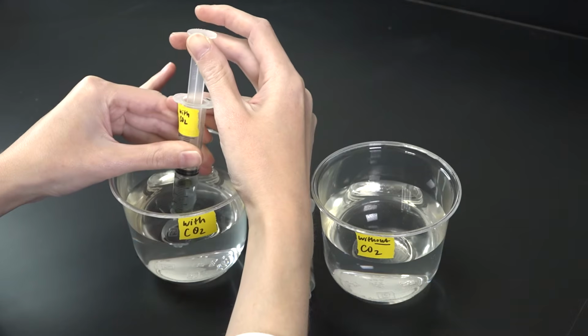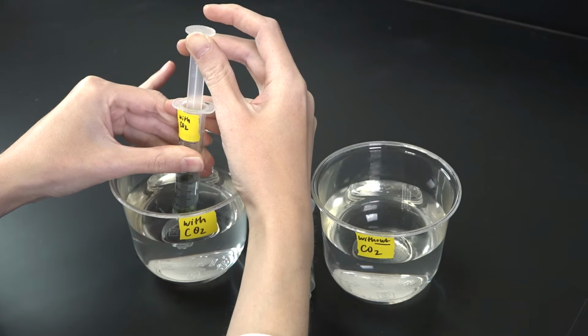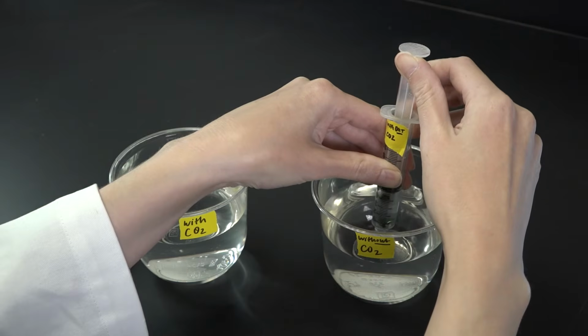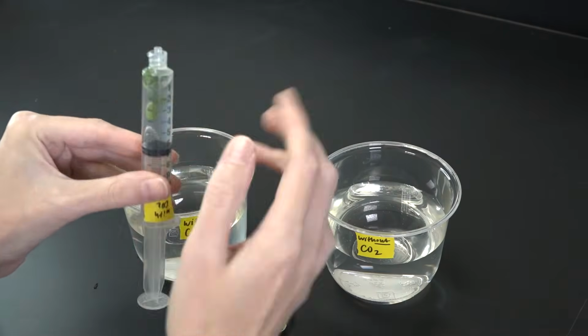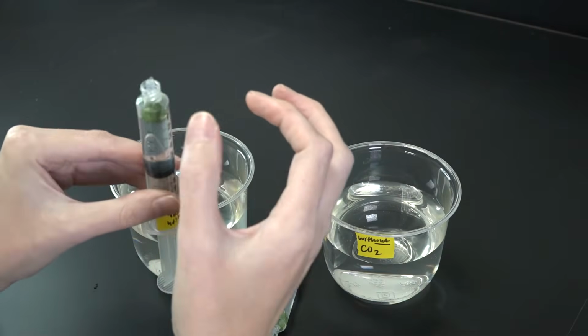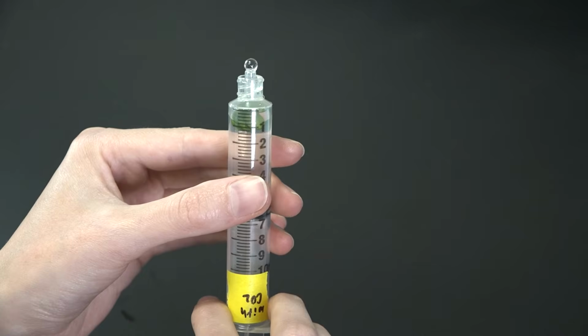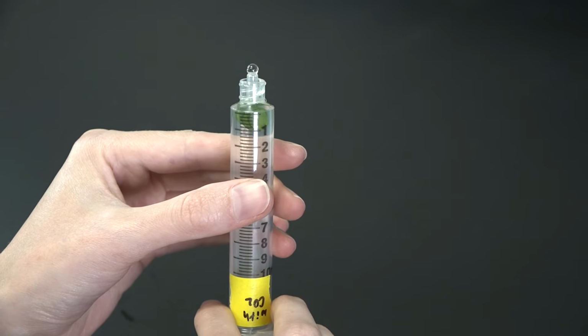Next, I'll pull around 5 ml of soapy bicarbonate solution into the corresponding syringe, and 5 ml of soapy water into the other. I'll invert the syringe, give it a few taps to make sure the discs are suspended in the solution, and then push the plunger until no air remains in the barrel.